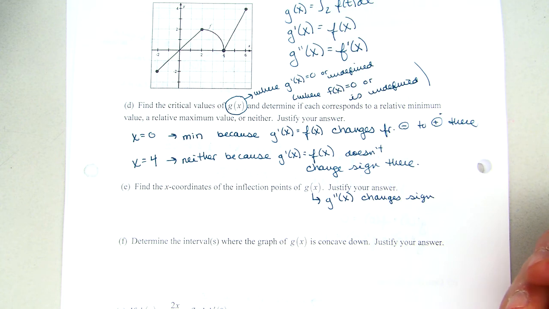You know what? I'm changing my mind on this. I want to actually do F before we do E. There's a reason for this. We didn't say anything wrong about E, but I want to go on to F, and then we're going to come back to E.